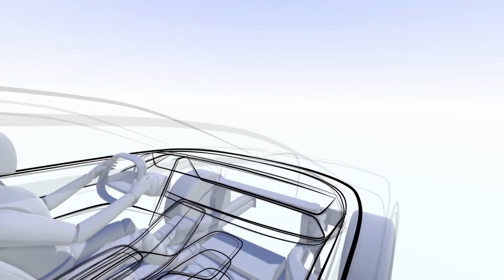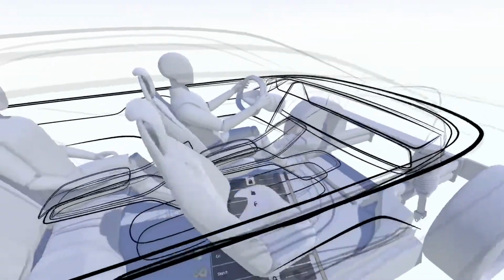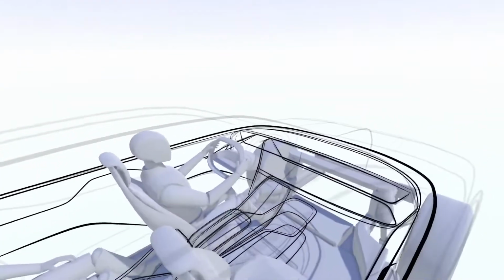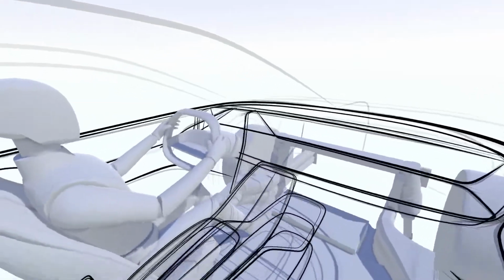Welcome to the Gravity Sketch Automotive Interior Design Training Curriculum. In this session, I'll show you how to start adding basic volumes, surfaces, and color to your 3D sketch.